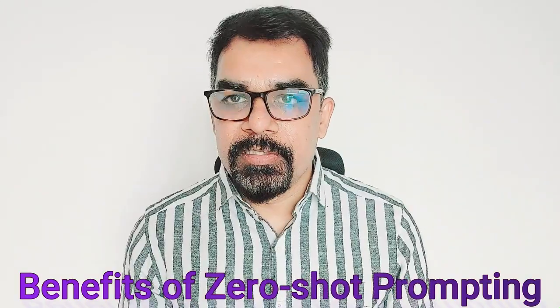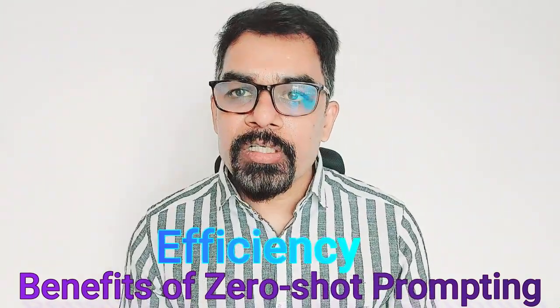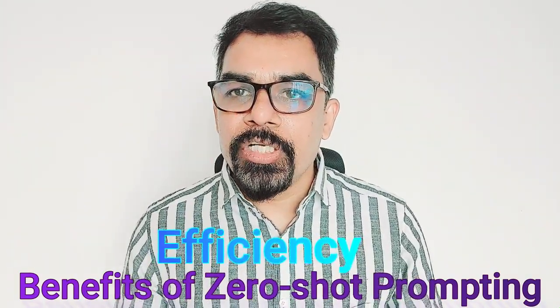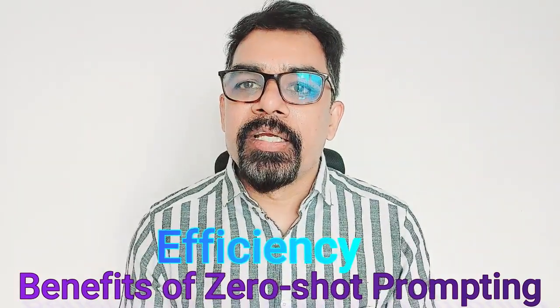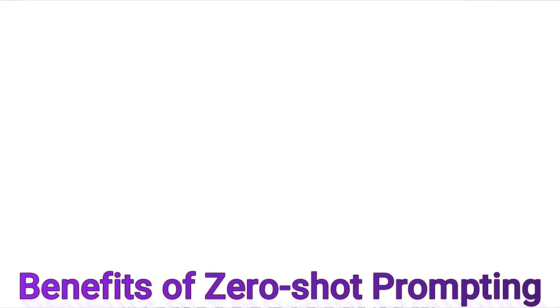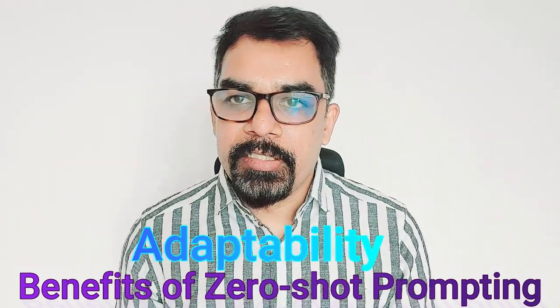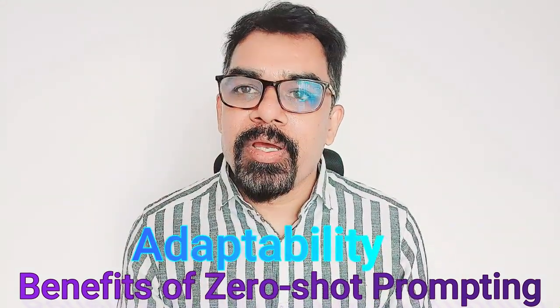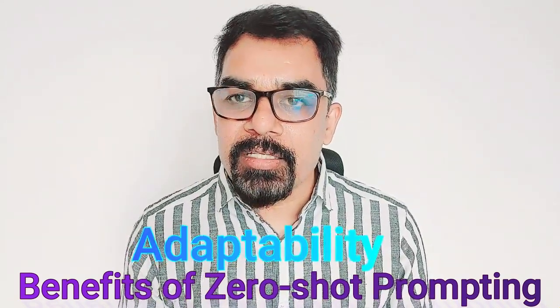Number two, efficiency. It reduces the overall time of your project because you don't need to create your labeled training data, you don't need to pre-train or fine-tune your language models. And number three, the adaptability. It shines in situations where labeled data is very scarce or constantly evolving.